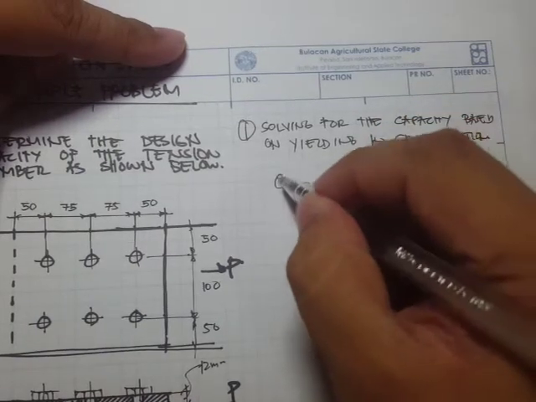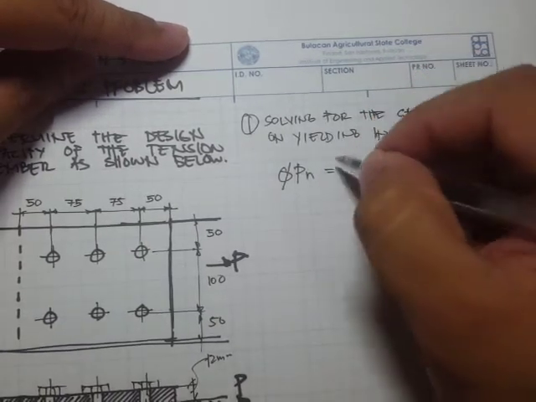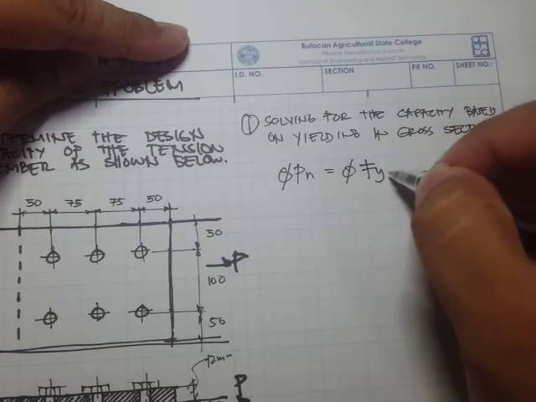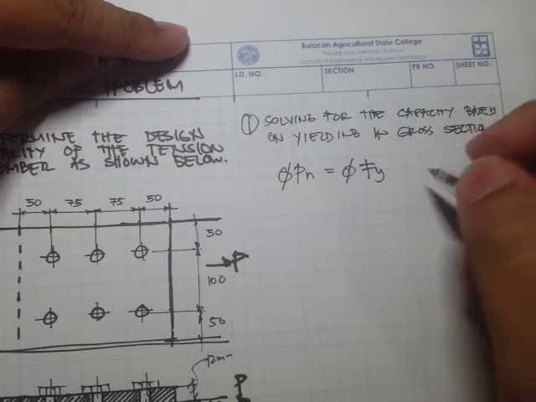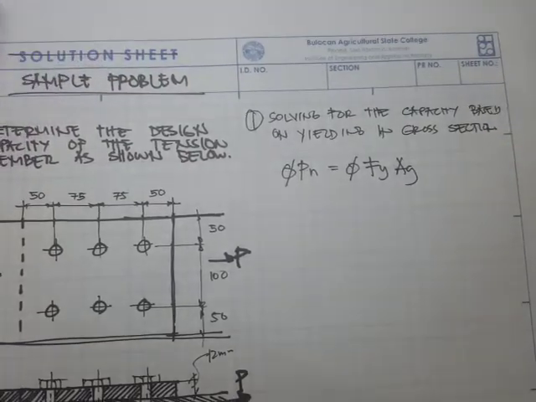Our equation is the factored capacity is equal to the reduction factor times the yield strength of A36 times the gross area.